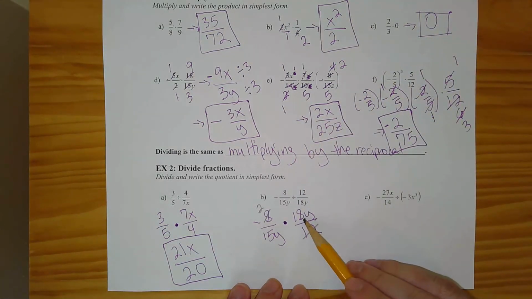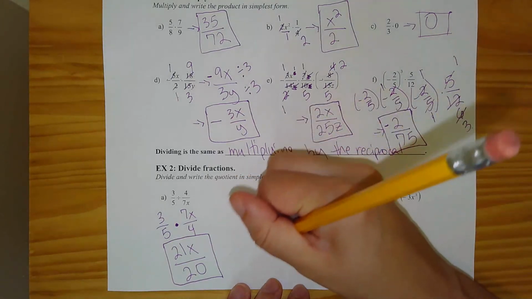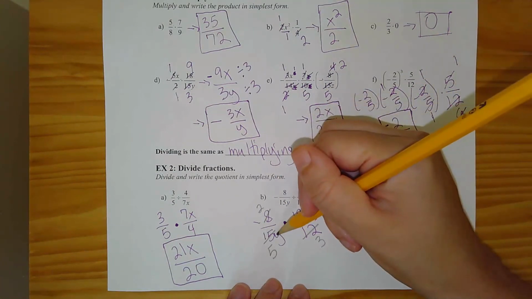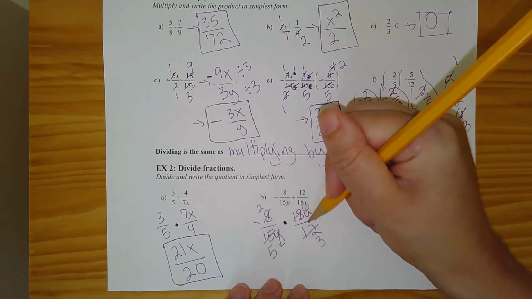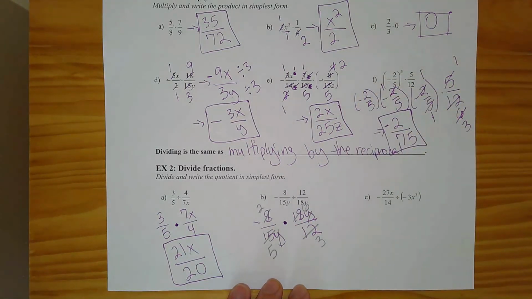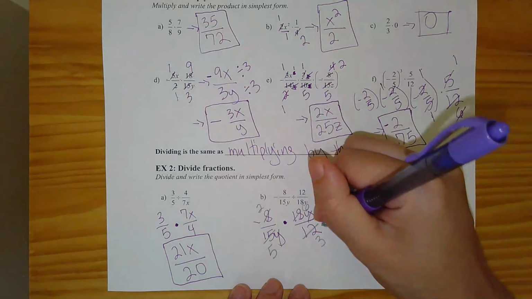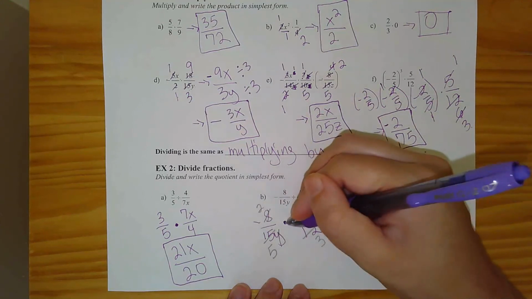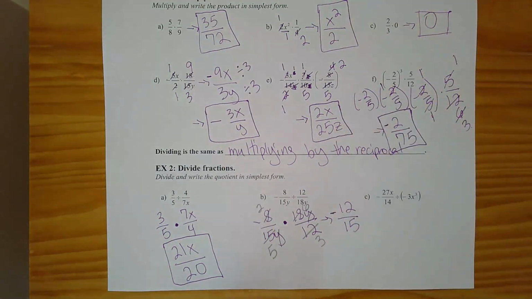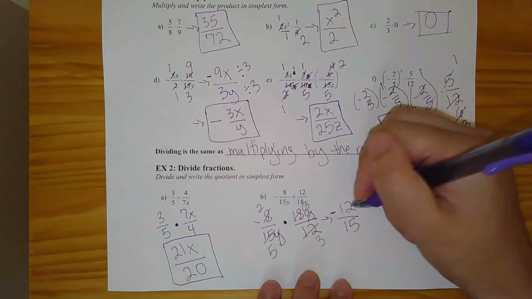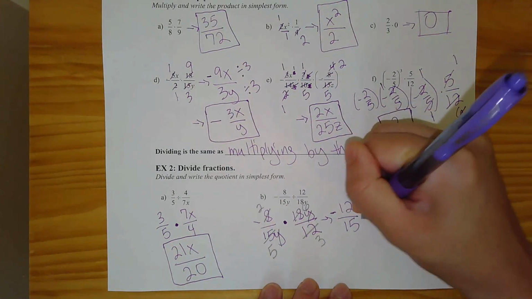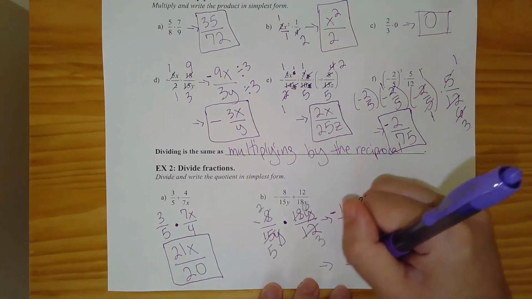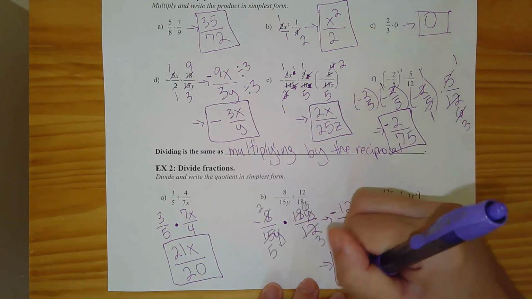Then 15 and 18 are both divisible by 3. So 15 divided by 3 would be 5. 18 divided by 3 would be 6. And then I can also divide out the y's. So divide by y and divide by y. And then what I'm going to have after all of that would be 2 times 6, which would be 12. 5 times 3, which would be 15. And a negative times a positive would be a negative. And then I notice I can actually simplify some more because 12 and 15 are both divisible by 3. 12 divided by 3 would be 4. 15 divided by 3 would be 5, and it's still negative. Our answer is negative 4/5.